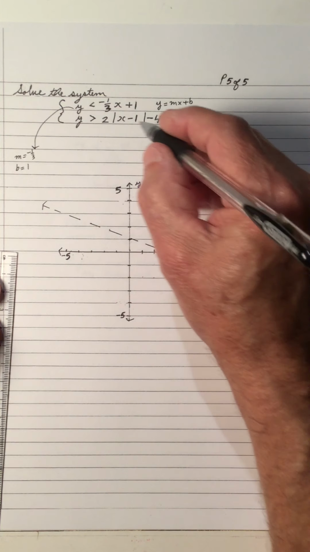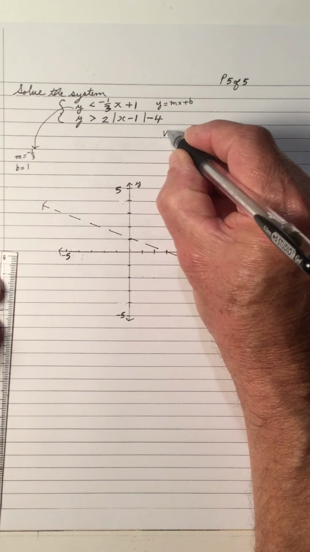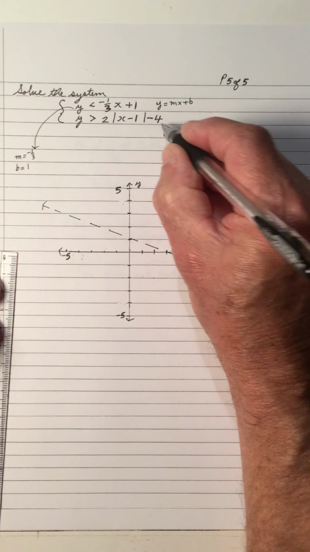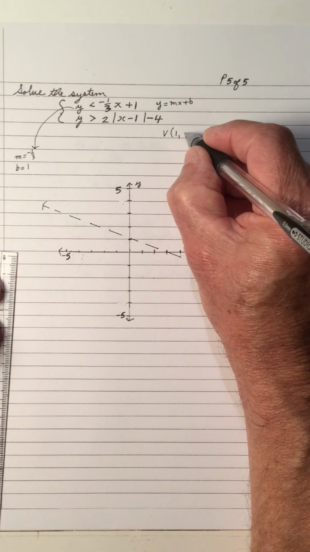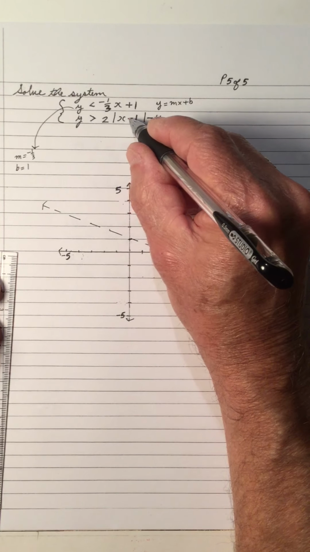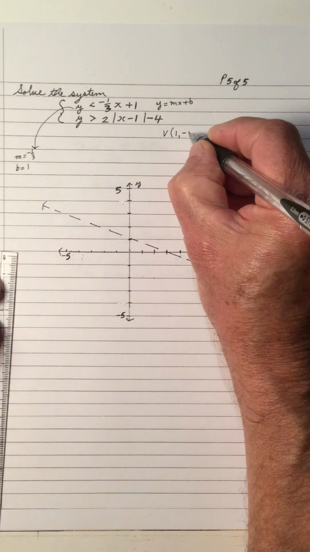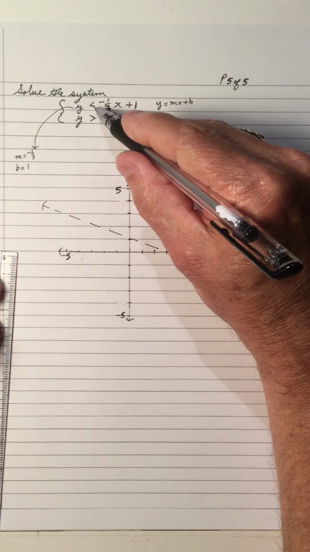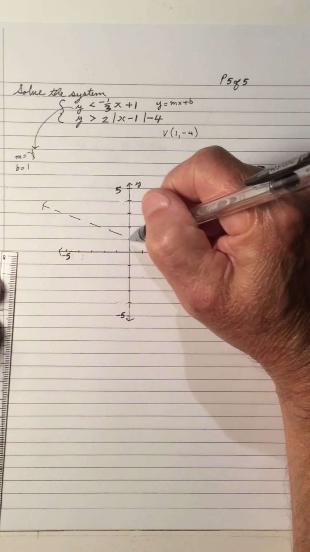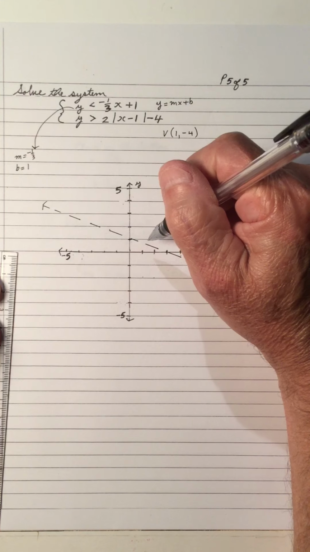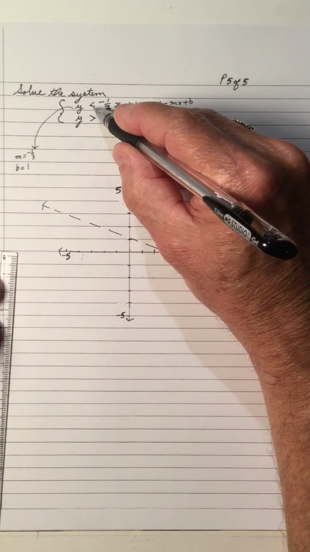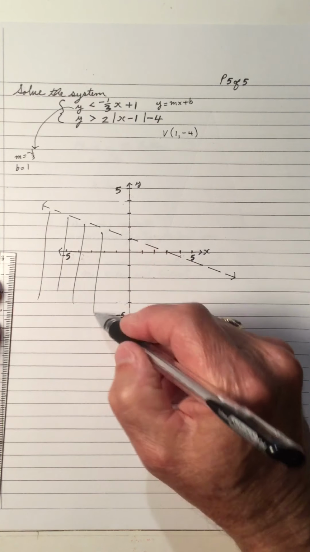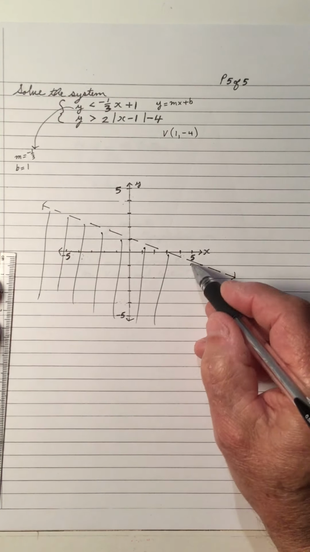Now let's graph this absolute value. The vertex of this absolute value: the opposite of -1 is 1, and you have to keep the -4. But before I do that, I forgot. I did the boundary line, but I forgot to do the shading. And again, this is a less than, and a less than is below. So let's shade down here.